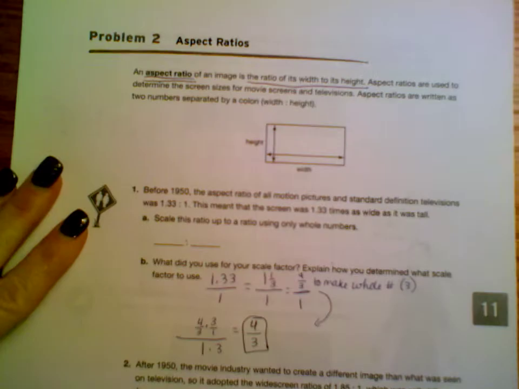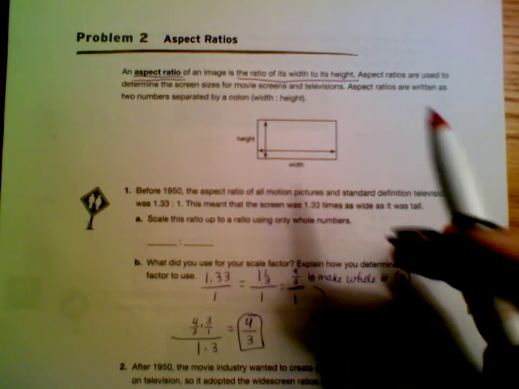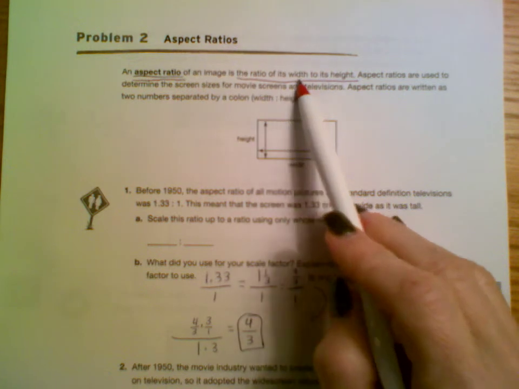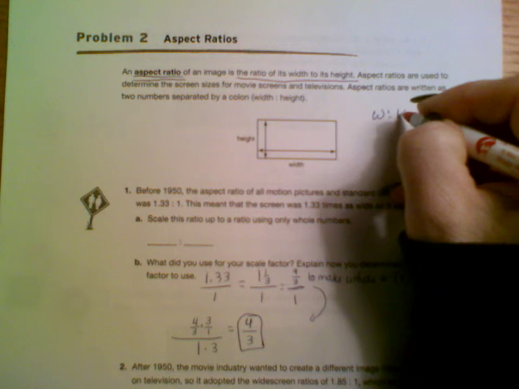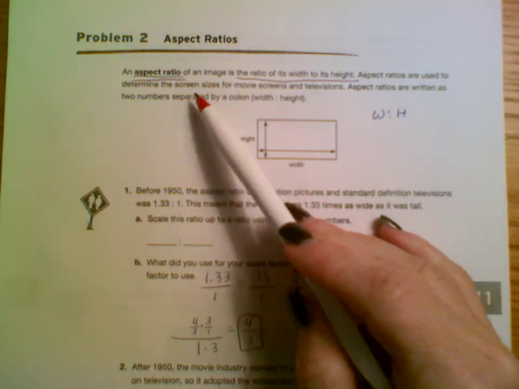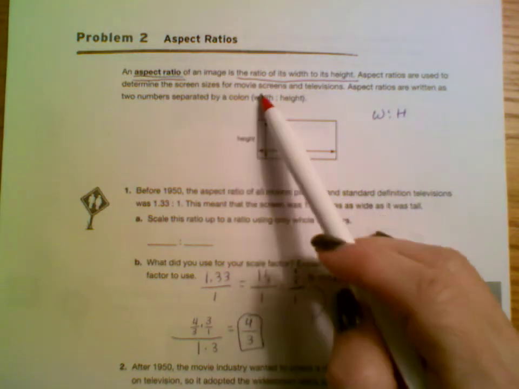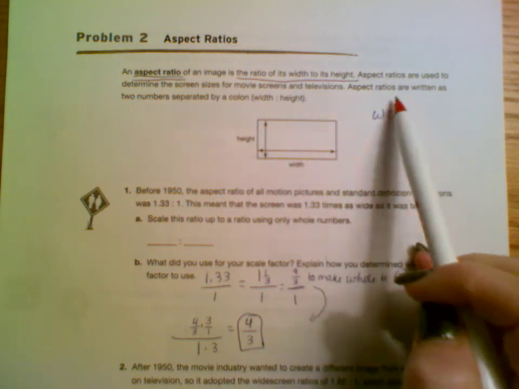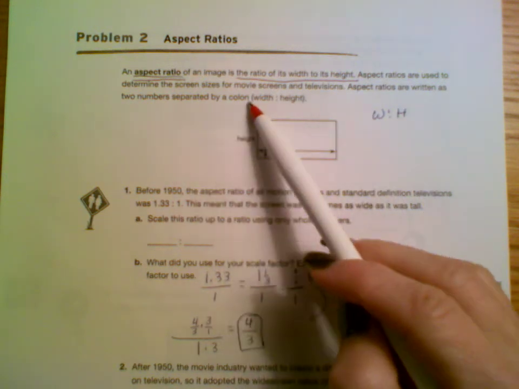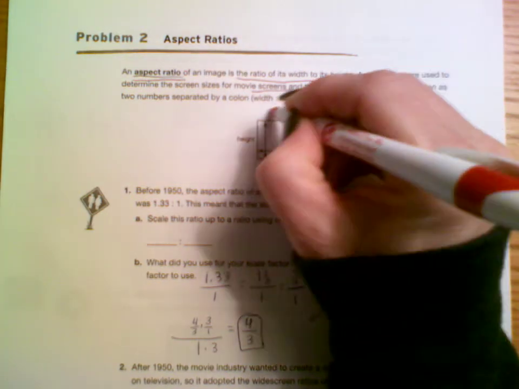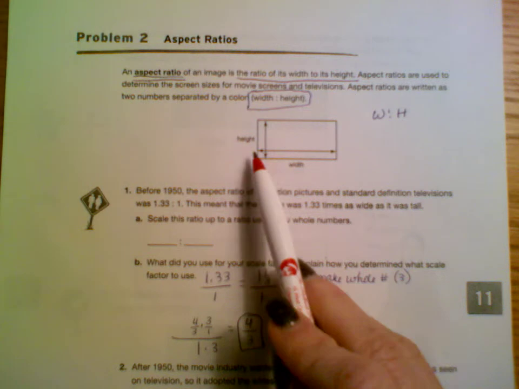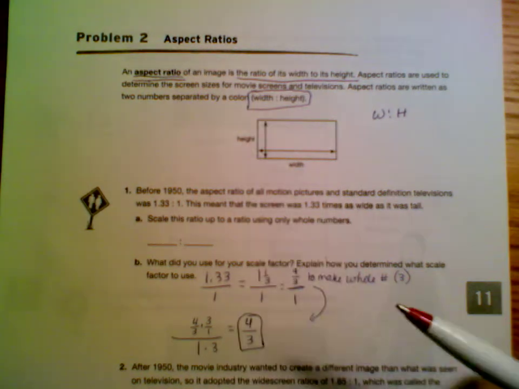Okay, the aspect ratio is the ratio of width to height. So again, it's always width to height. And what it's used for is to determine screen sizes for movie screens and televisions. Aspect ratios are written as two numbers separated by a colon. So again, width to height. So this is something we have to make sure we know which order. So they're showing me this is the width, this is the height of a screen.